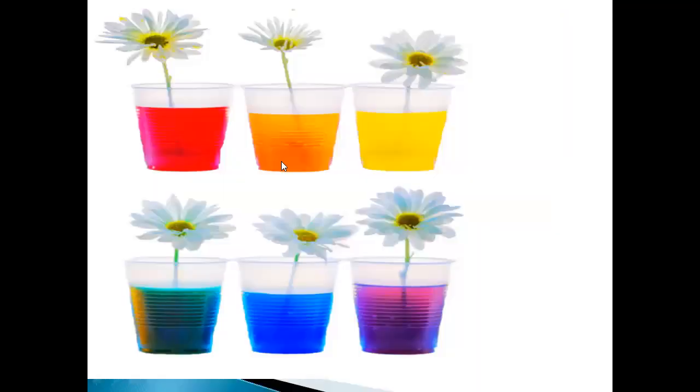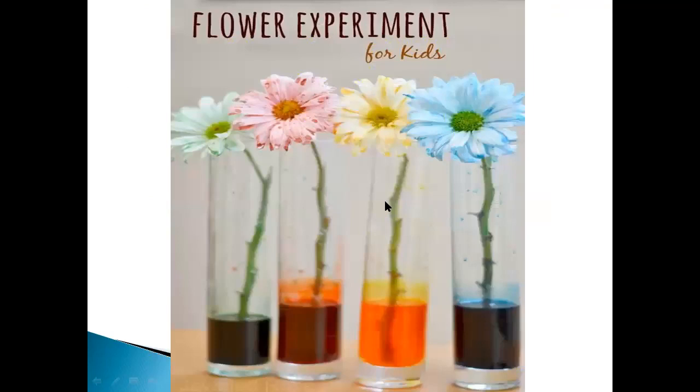You can see here like this. You can also use a container like this or a cup like this, and just leave it. After some time, you can see the changes. Here you can easily see each flower change color.